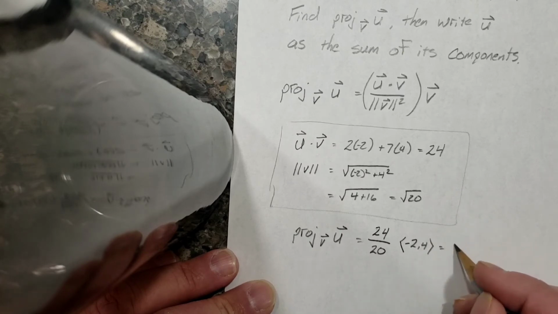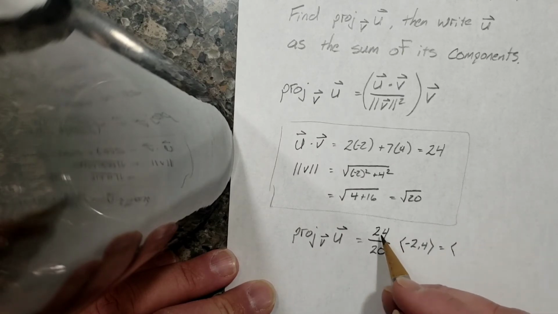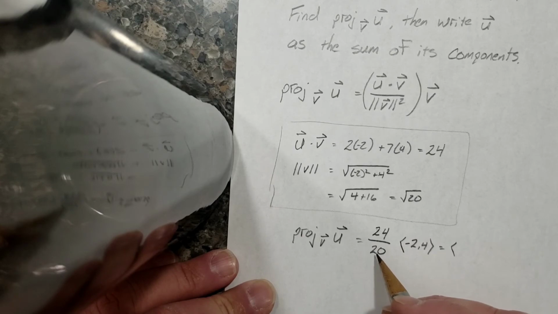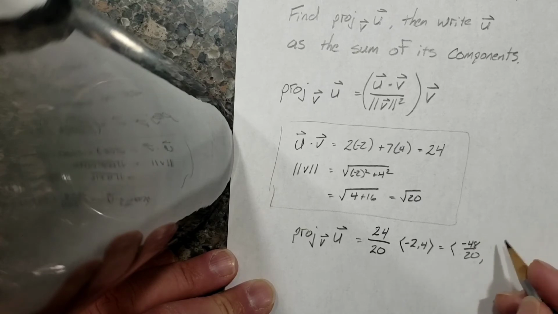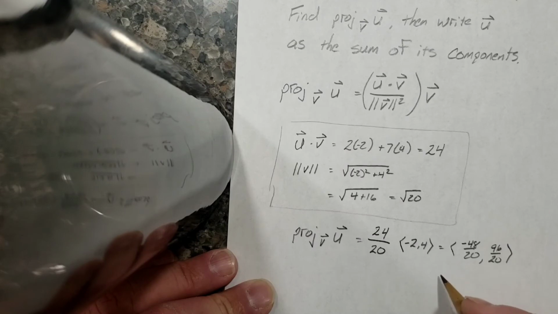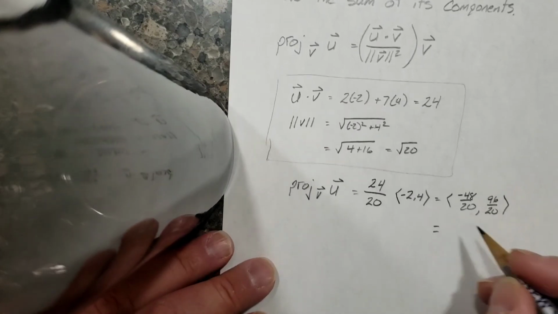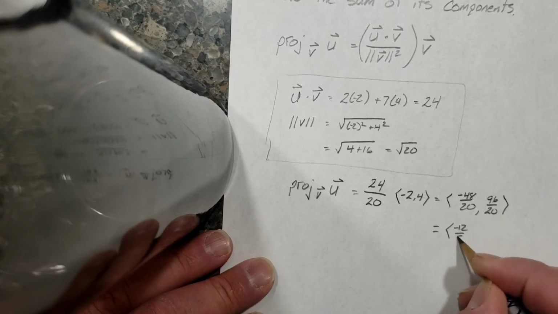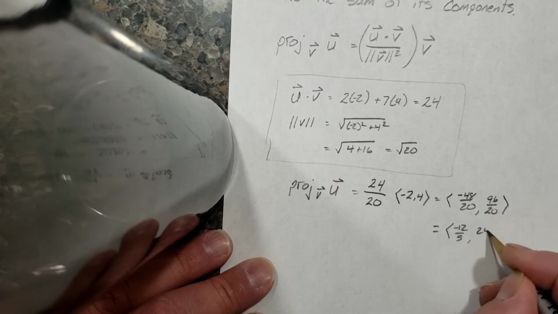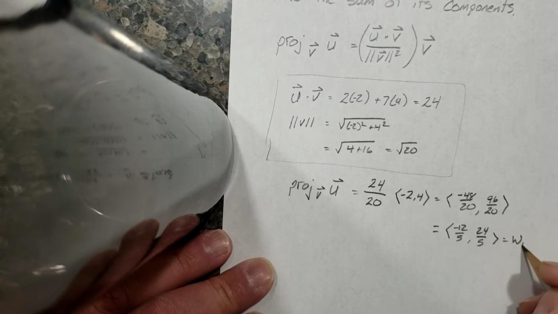So that comes out to be negative 2 times 24 over 20, negative 48 over 20, comma, 96 over 20. And what I am going to do is simplify those fractions. Negative 12 over 5, comma, 24 over 5. And that is W1. Okay?